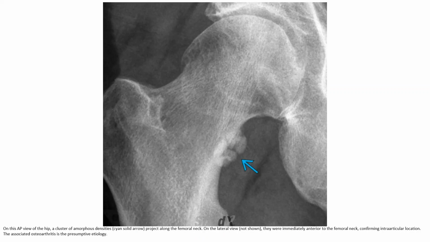On this AP view of the hip, a cluster of amorphous densities projects along the femoral head. On the lateral view, they were immediately anterior to the femoral head, confirming intra-articular location. The associated osteoarthritis is a presumptive etiology.